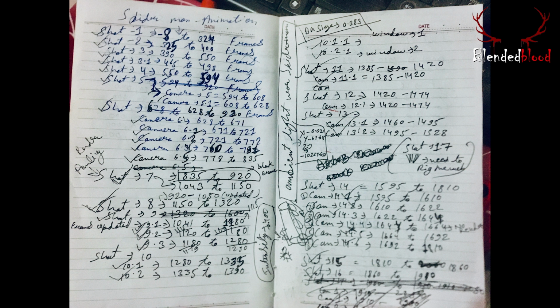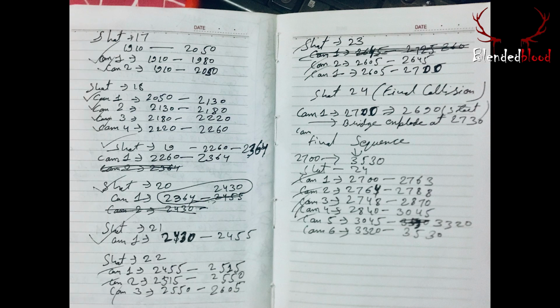I love to mention these kinds of little steps. So as you can see, shot 17 has 2 cams, shot 18 has 4 cams, shot 19 has 1 cam, shot 20 has 1 cam, shot 21 has 1 cam, shot 24 has 6 cams, and the frame numbers.